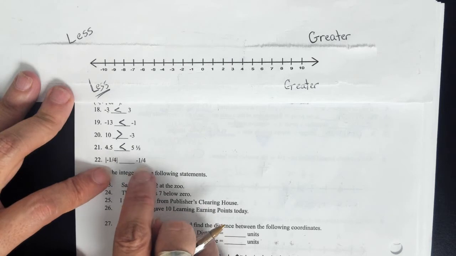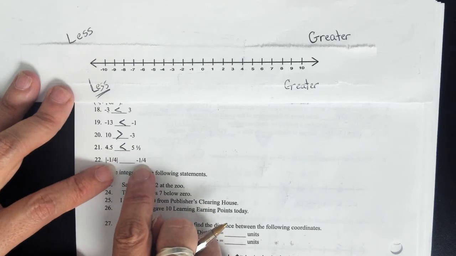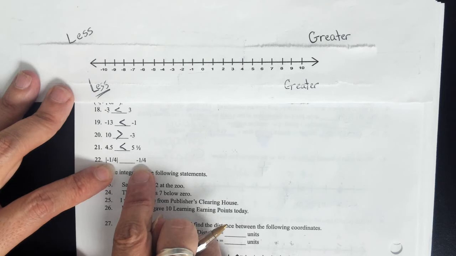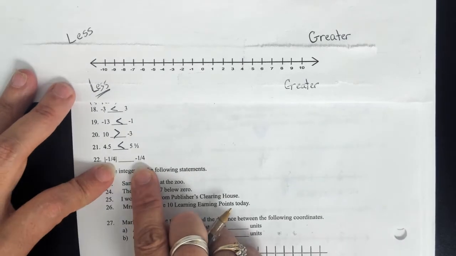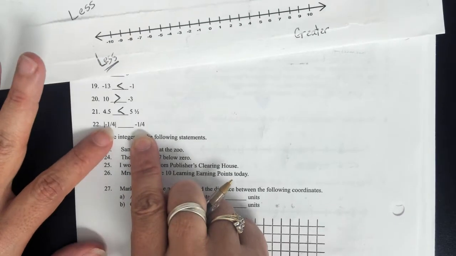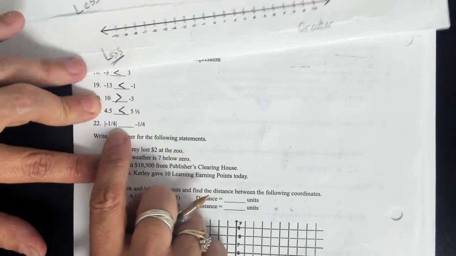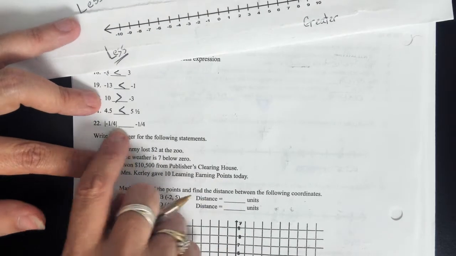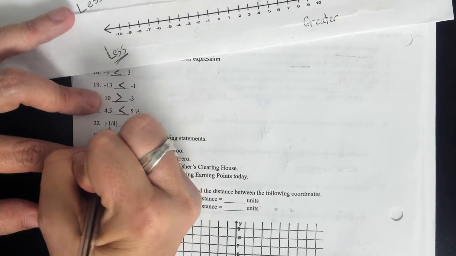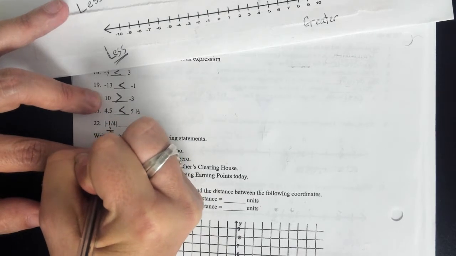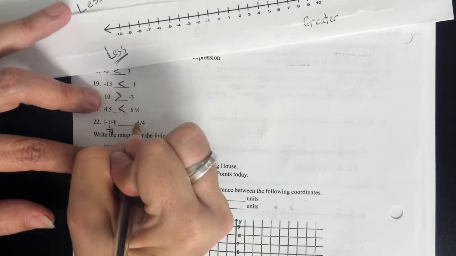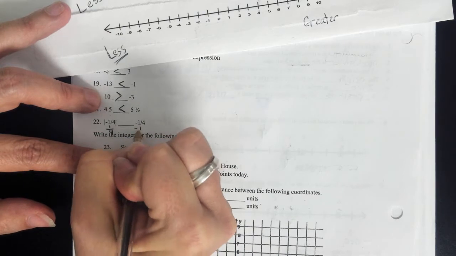Okay. Now, this is the one that you just got wrong. Now, I need you to all slow down and look at this one. This is the absolute value of negative 1/4. So it is 1/4. This one is negative 1/4.